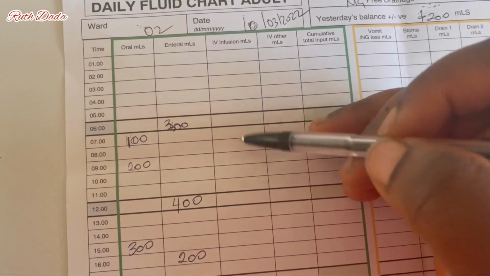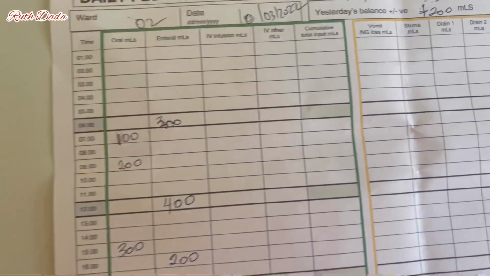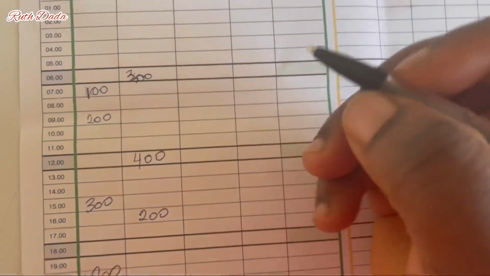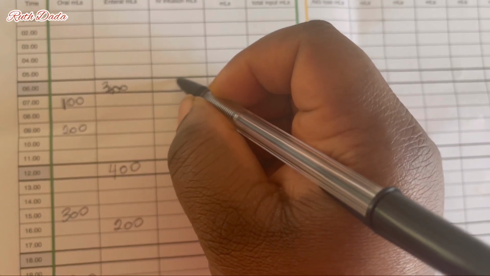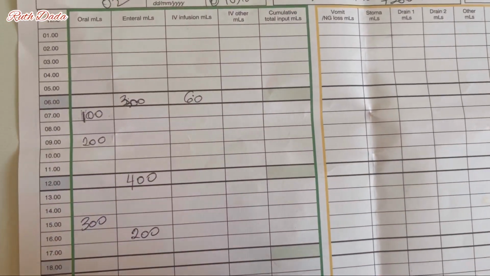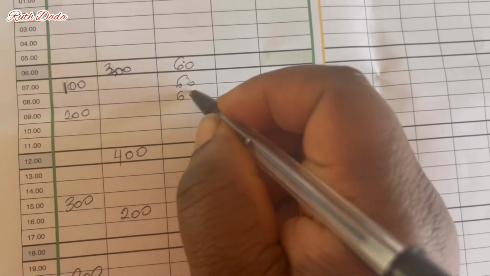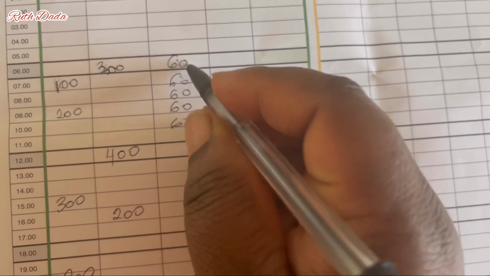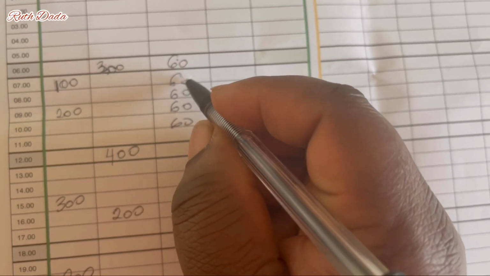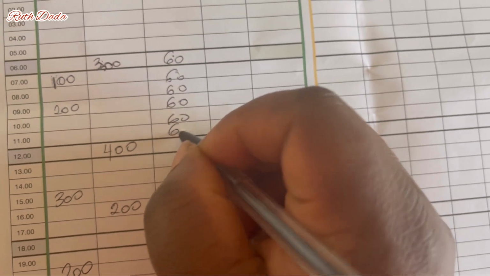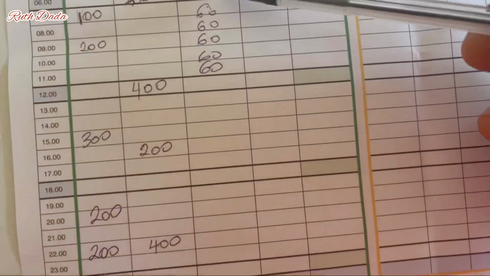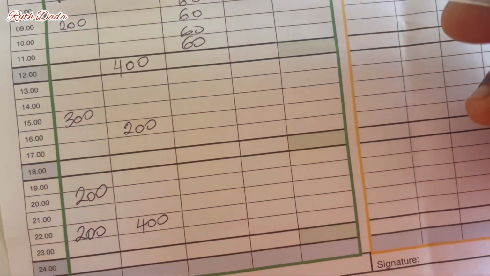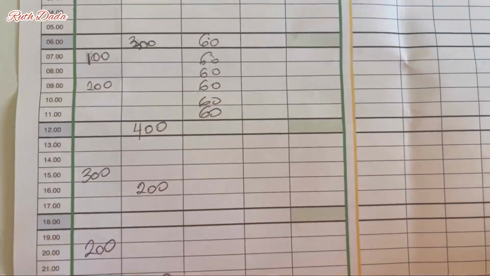Okay, so IV infusions, if this patient is on an IV infusion, you have to put it here. If it is a continuous infusion, probably there's an infusion that runs for 6 hours, and it started at 6 o'clock, and it's probably running at 60 ml an hour. You put 60 ml. So if it's going to run for 6 hours at 60 ml, that's going to be 60 ml for 6 hours.